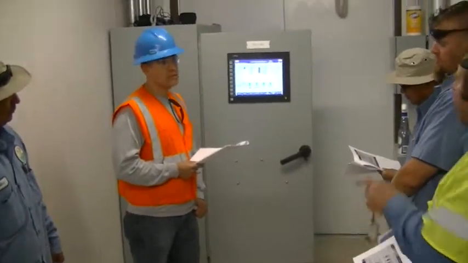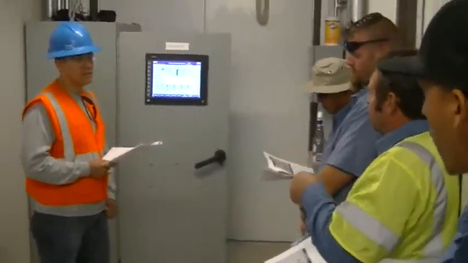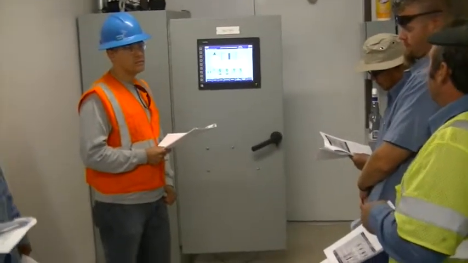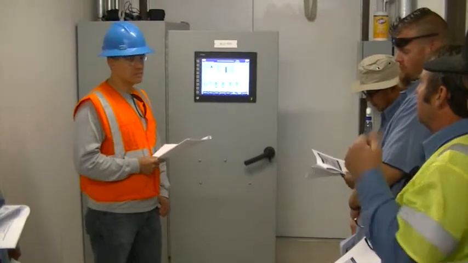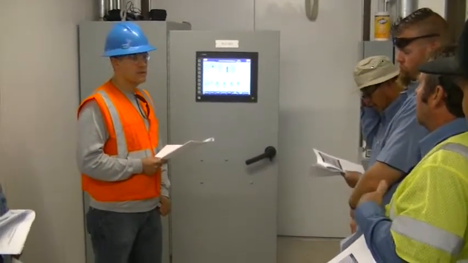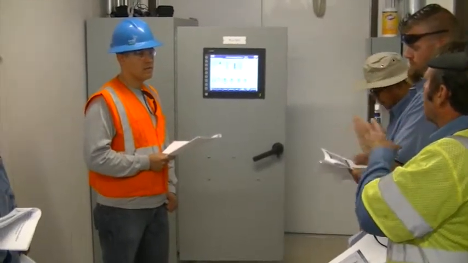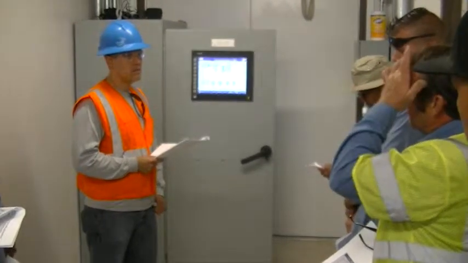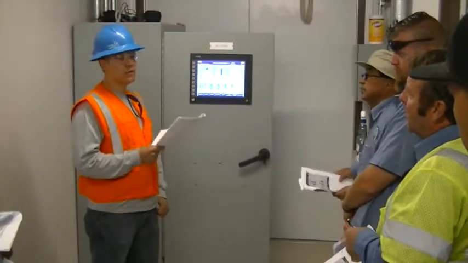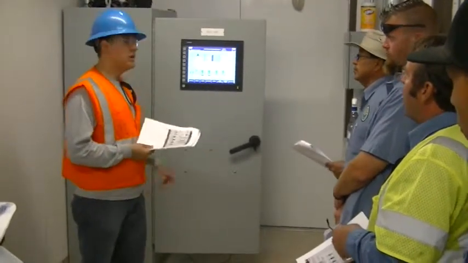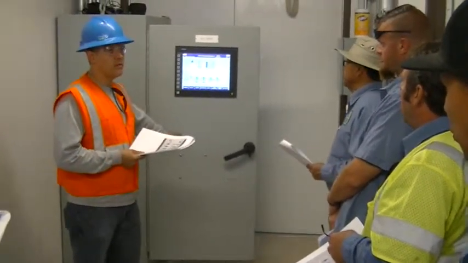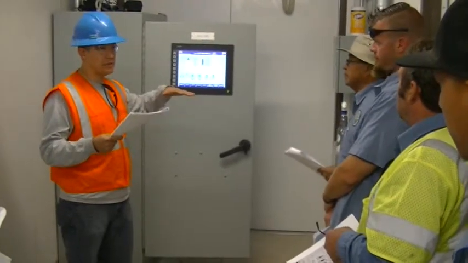Correct. Okay, so if you have a power fail, say the generator doesn't kick on and you lose everything else, then we're going to run in auto off of the Mercoids if it drops below that certain pressure point. The PLC is on the UPS, so it will watch and see what's going on.